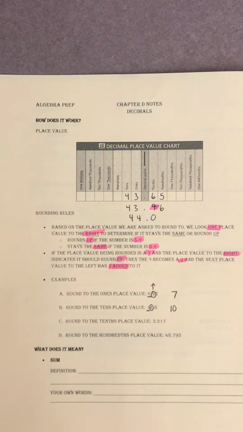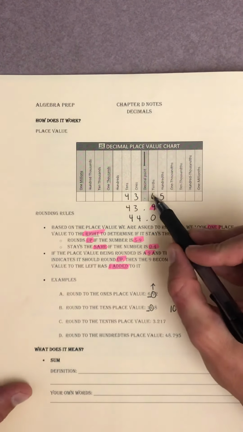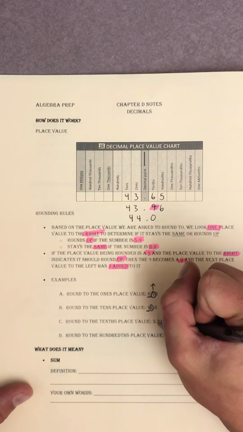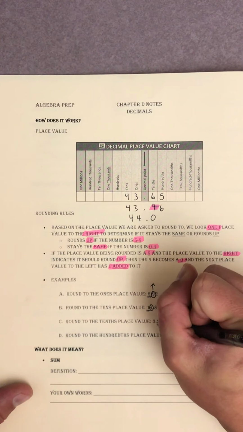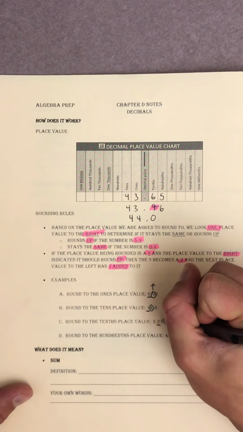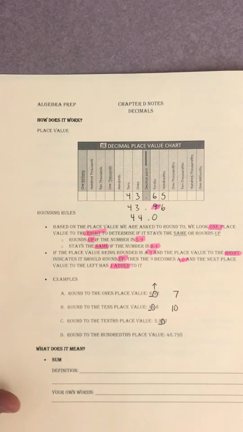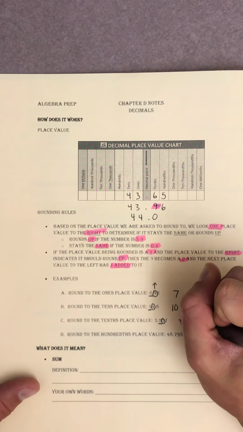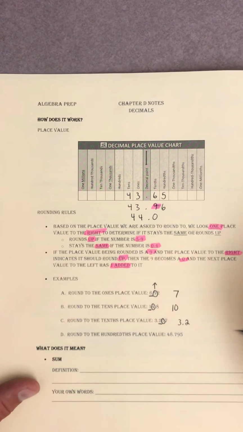All right, next one says to round to the tenths place value. Well, according to that, the tenths place value is the first number to the right of the decimal. So that's going to be this one right here. So again, we look at the number to the right, and even though there's more than one number to the right, we only look at that one. So once I do that, I'm then going to say, does it round up or stay the same? Well, 1 tells it to stay the same, so my rounded number would be 3.2.